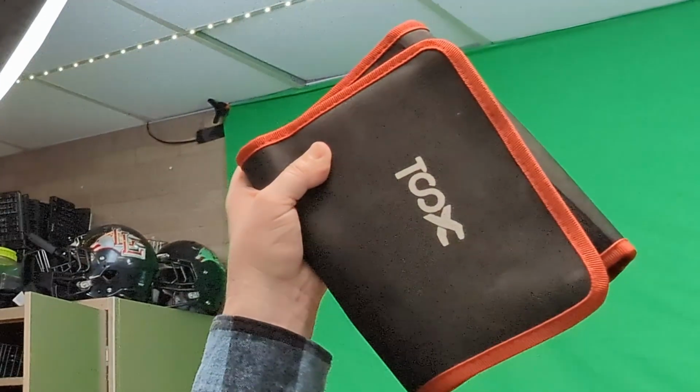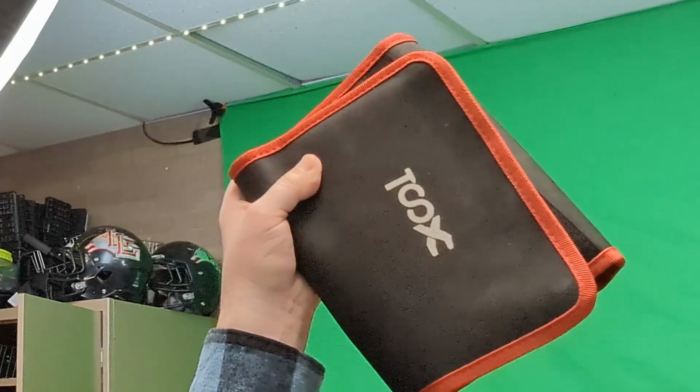This set right here, I got as part of my grant whenever I decided to build out my computer lab. These were really nice. I got 2 of these. These have pretty much every single tool I need in there.